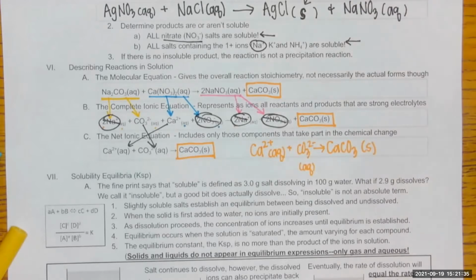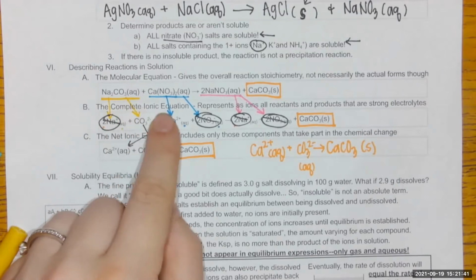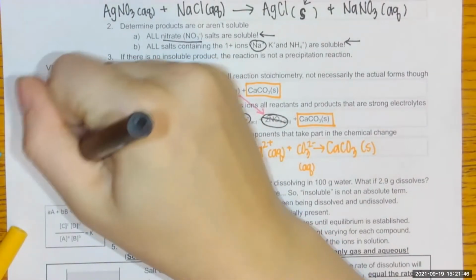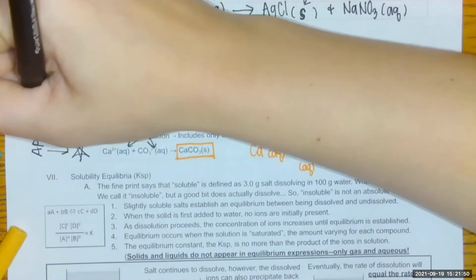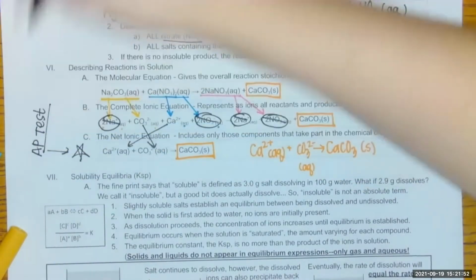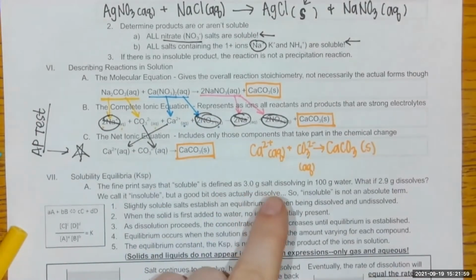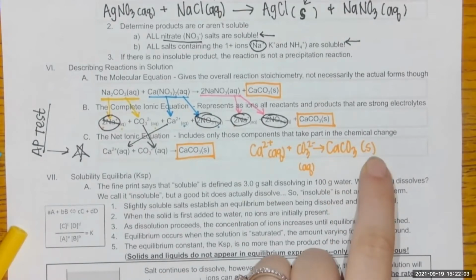And sometimes the AP test will say, write this equation out molecularly. Sometimes it'll say, write out the complete ionic equation. But more often than not, the one the AP test will ask for is the net ionic equation. Write the net ionic equation showing the formation of calcium carbonate solid. Bam.